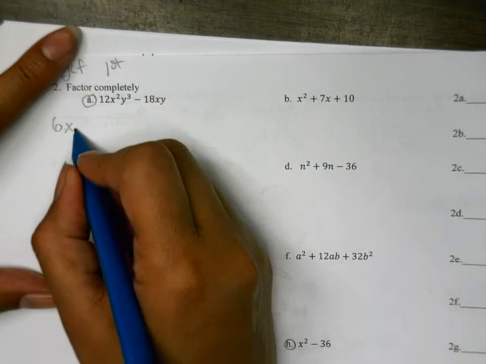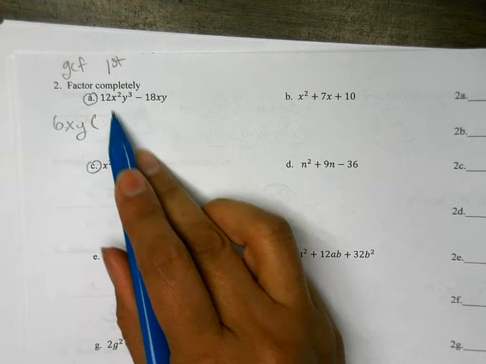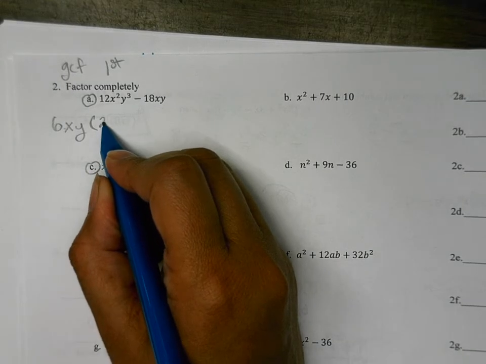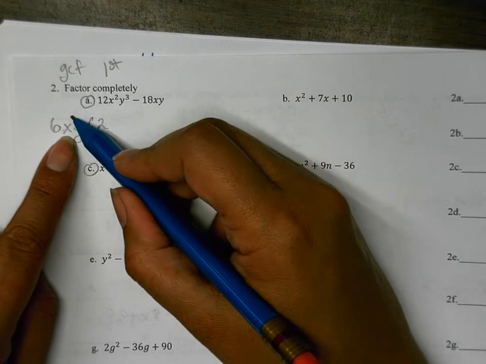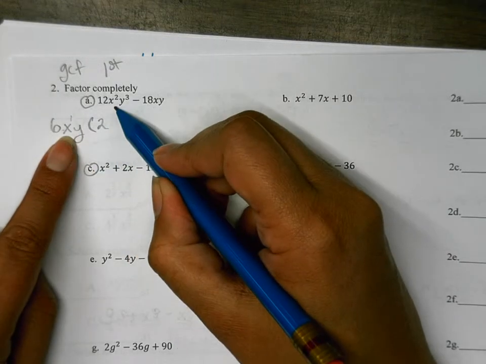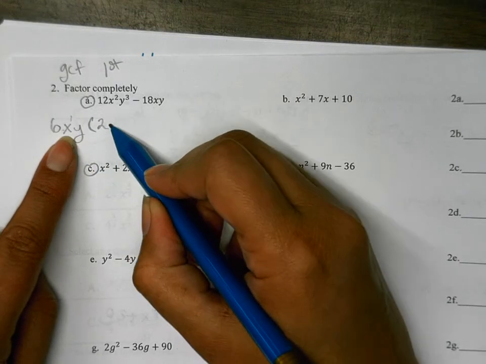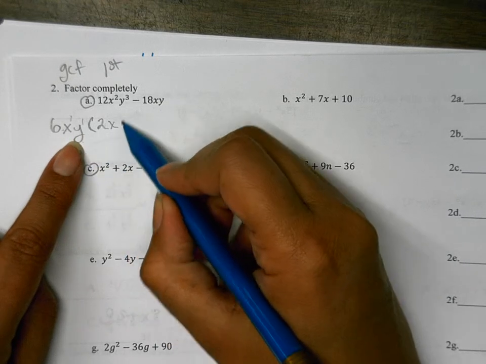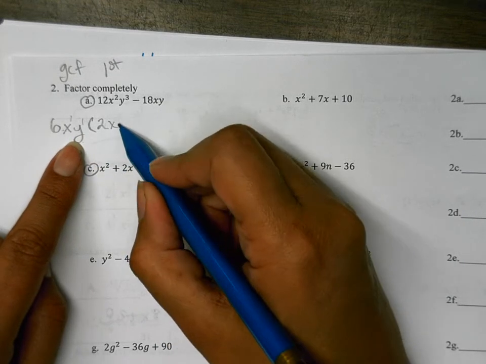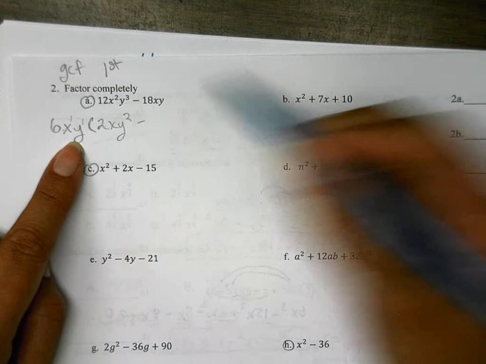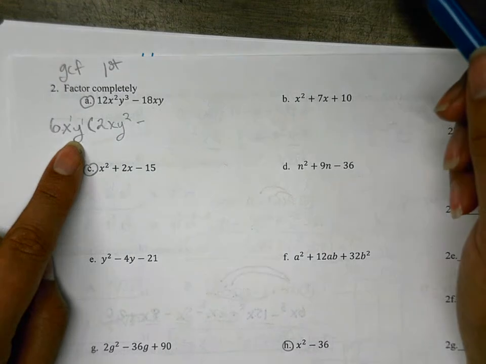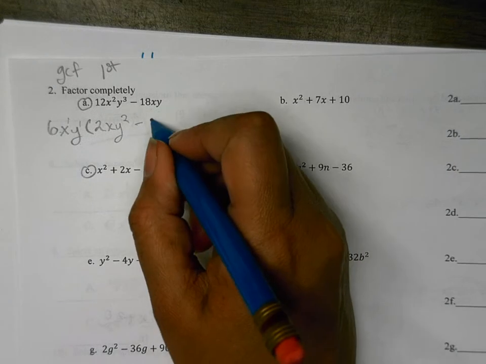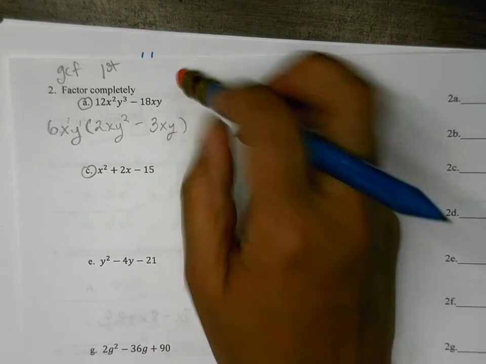Okay, now, if you've forgotten, with variables we take the smaller exponent. So would I write down x squared or x? X, because that's a smaller exponent. Y cubed or y? Y. And then 6 times what is 12? 2. Now, I have an x to the first, and when I multiply, I want the exponents to become x squared. What do I put here? X. I have y to the first, and when I multiplied, I want it to be y cubed. Y squared. Minus.